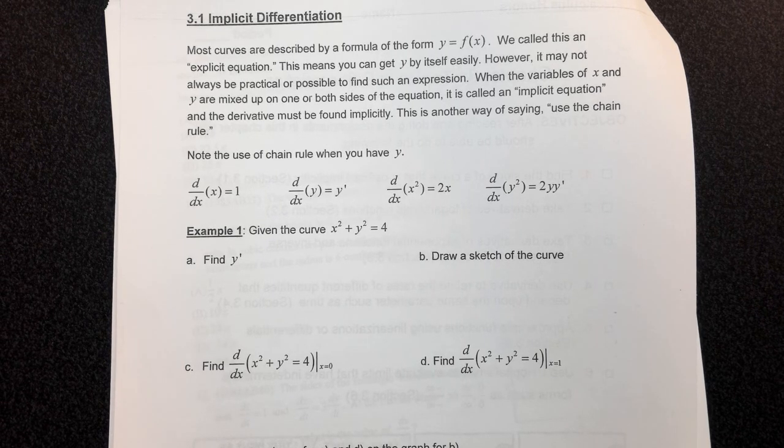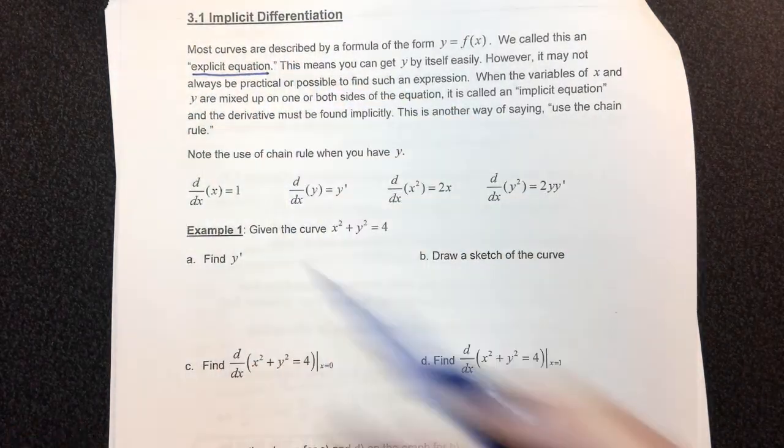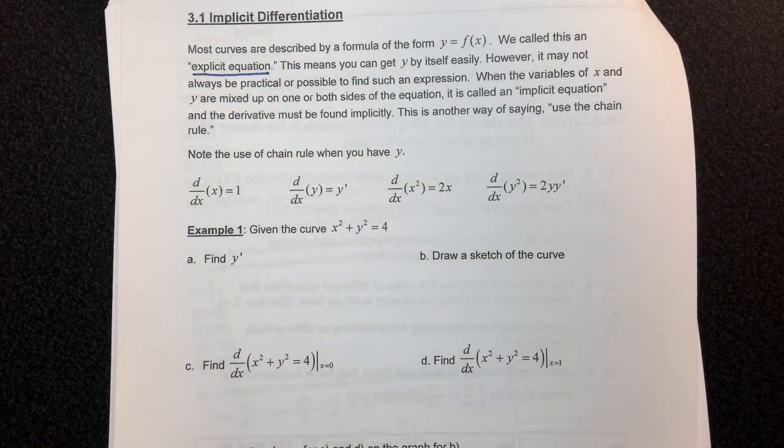So when you're taking the derivative of a function, you're always taking it with respect to some variable. For example, we've strictly been doing dy dx. We've been taking the derivative of our dependent variable with respect to our independent variable. That's called an explicit equation, or explicit differentiation. Explicit differentiation is when you already have the equation solved for y, and then on the other side of the equation I write my y prime or my dy dx.